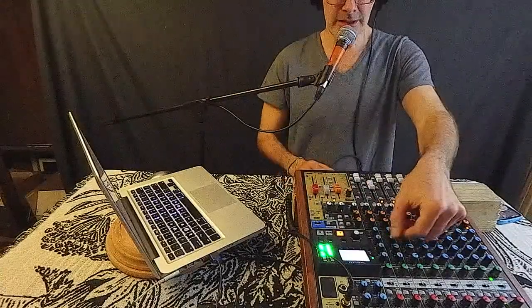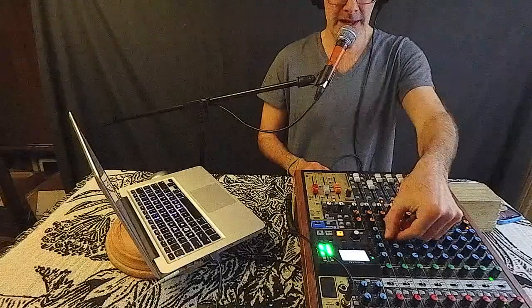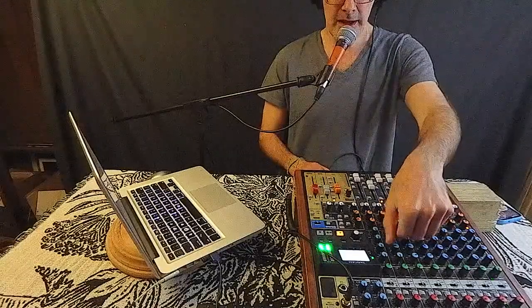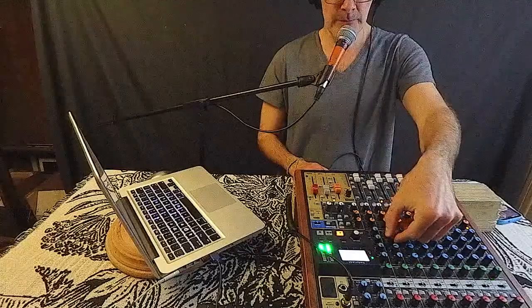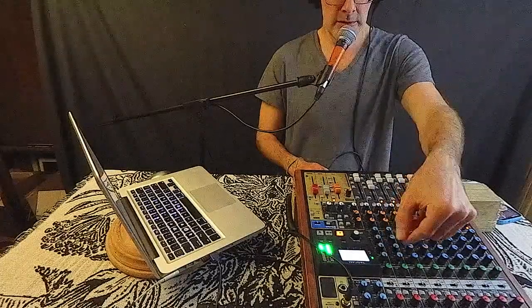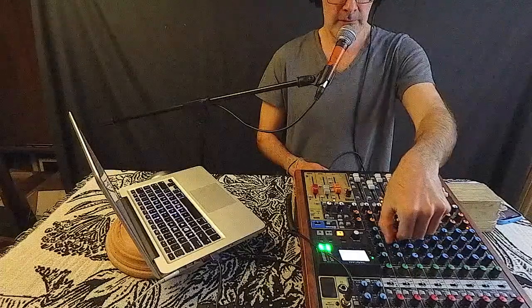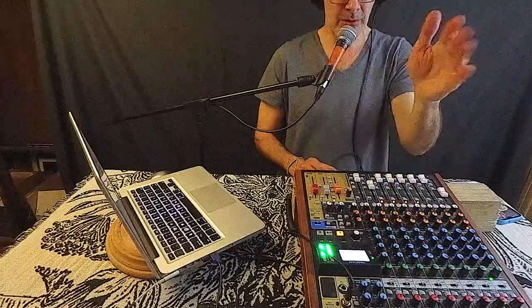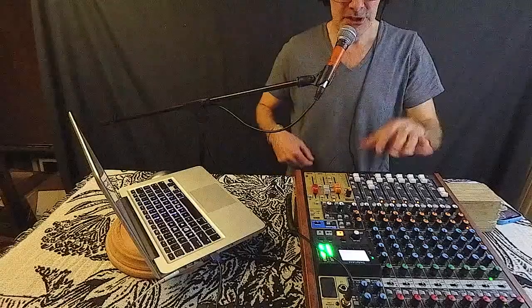Then the mid-range on this is a little more developed than a DJ mixer. I've got cut and boost on the mid-range, but I can also pick the frequency. So that allows me to sweep the mid-range and get kind of a filter effect. Let's check out deck 2.